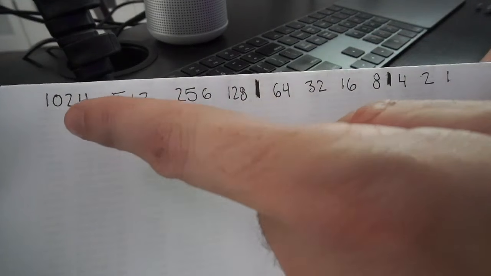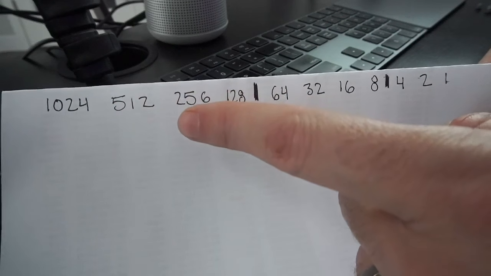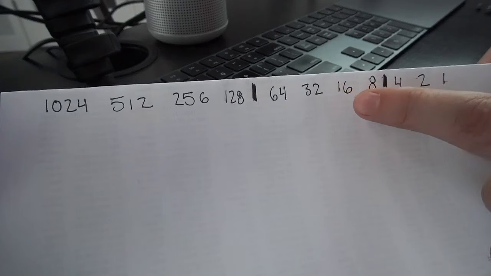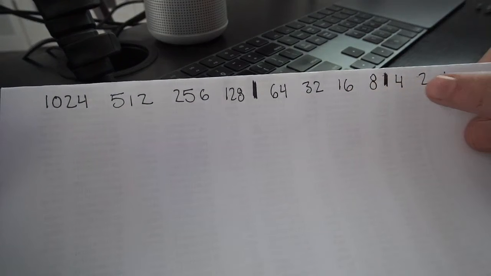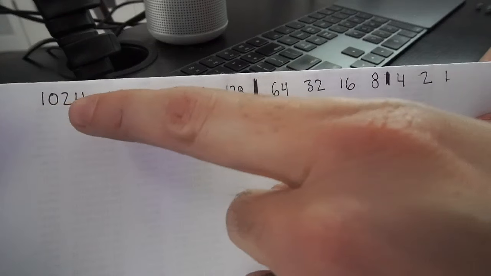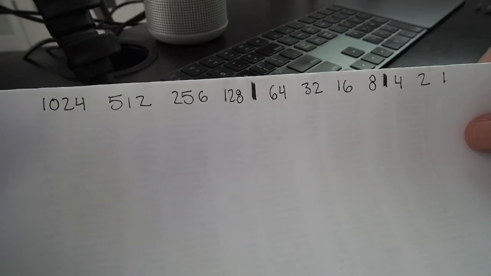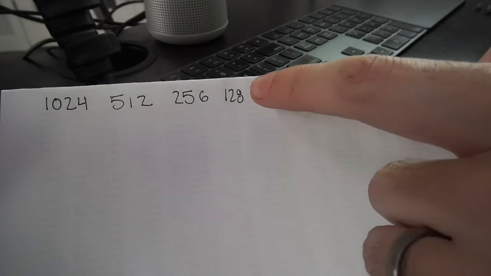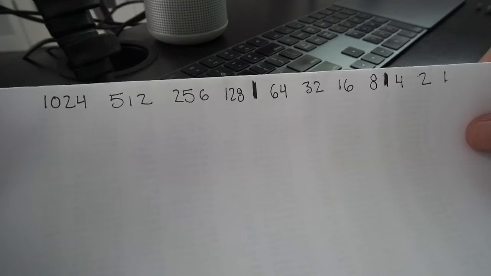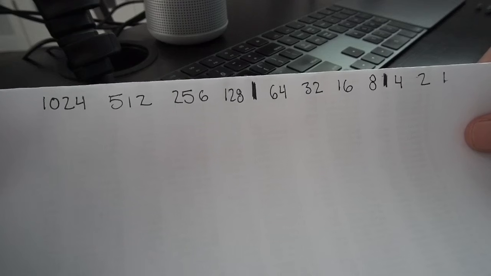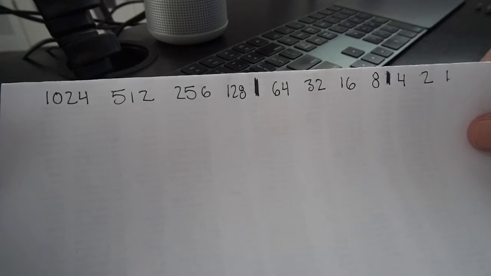So 1024, 512, 256, 128, 64, 32, 16, 8, 4, 2, 1. Basically, we're taking 1024 and we divide it in half until we get all the way down to 1. Notice that I've put a little separation in here. Why? Well, how many times did we roll the dice? 11. There are 11 different digits here.